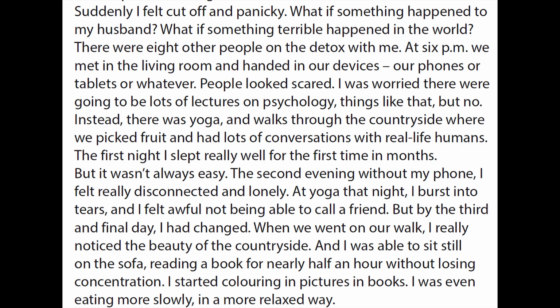But it wasn't always easy. The second evening without my phone, I felt really disconnected and lonely. At yoga that night, I burst into tears, and I felt awful not being able to call a friend. But by the third and final day, I'd changed.